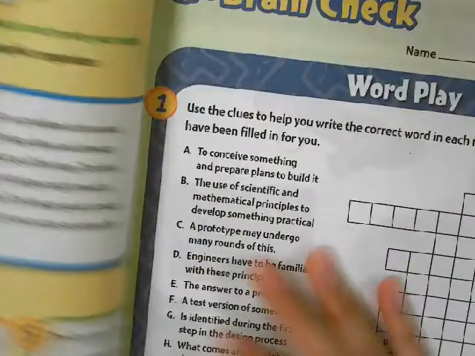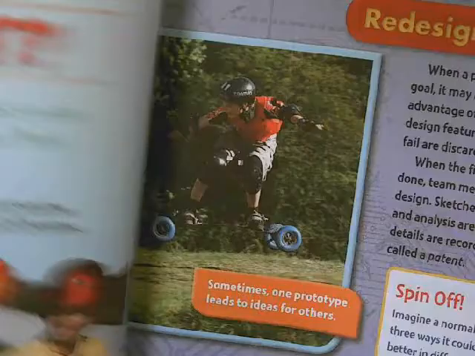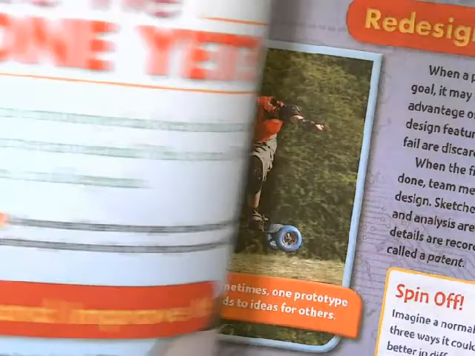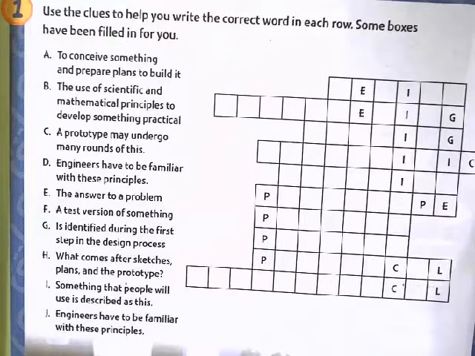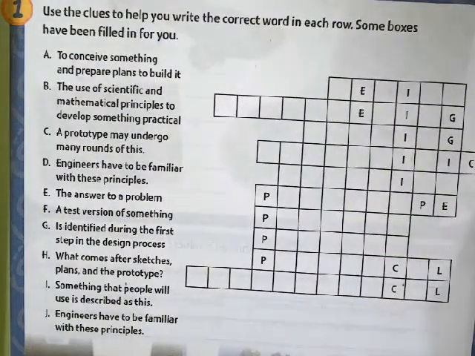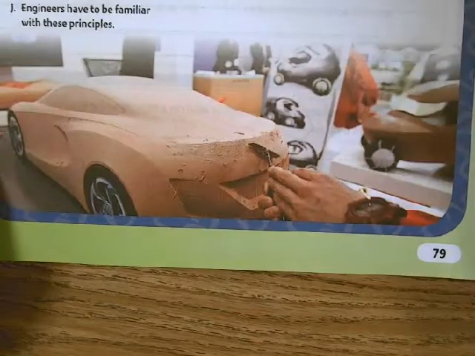Just make sure you read everything over here. The last 2 pages that we didn't do, we can go ahead and try to do that tomorrow in class just to check if you all got the right answers. Again, this is page 79 in the Science Fusion. And we watched a little video for My World.